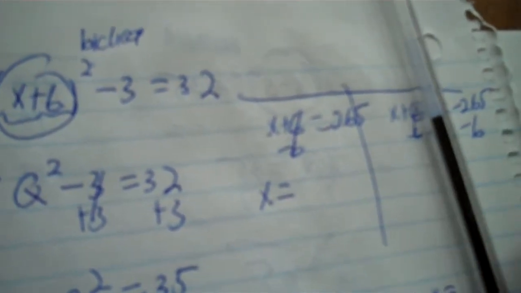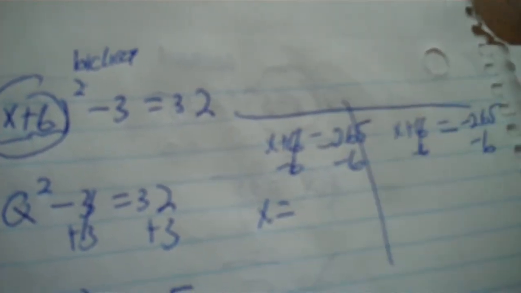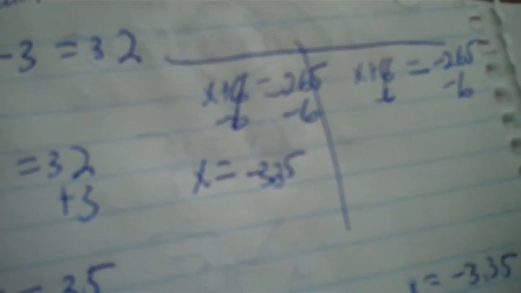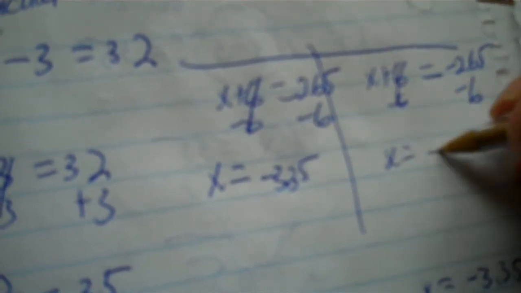So here I take 2.65 minus 6, negative 3.35. Then negative 2.65 minus 6 is negative 8.65.